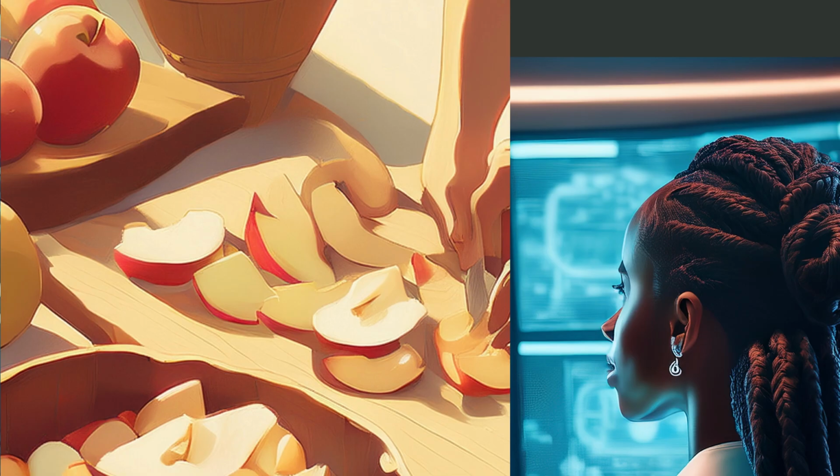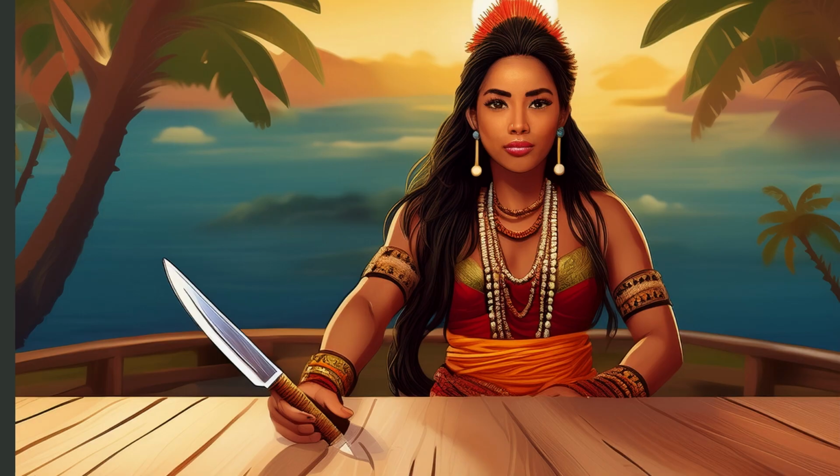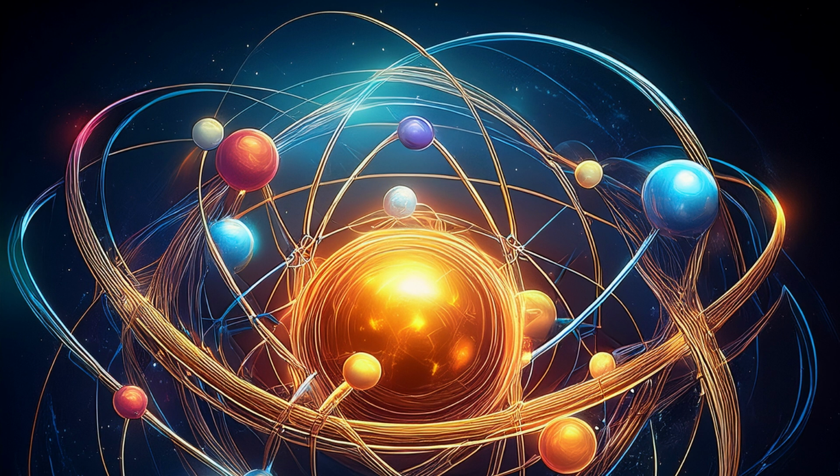Imagine slicing an apple into lots of different pieces until all the pieces were no longer visible to the human eye. They would still exist as particles, subatomic particles, as long as they retained mass, took up space, and had movement.